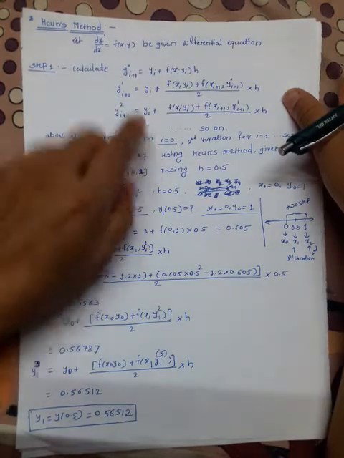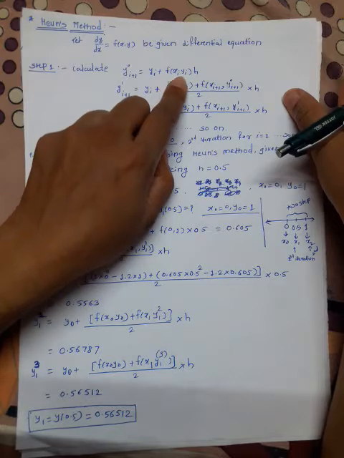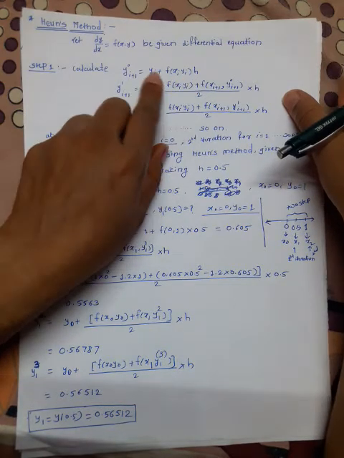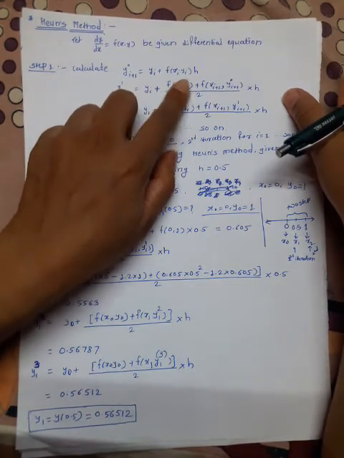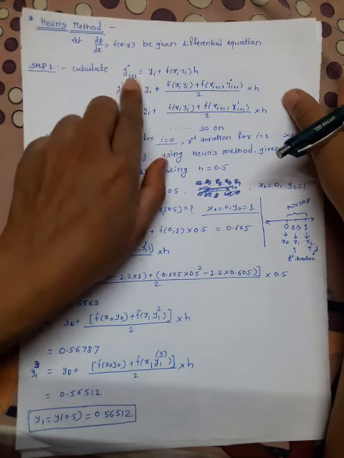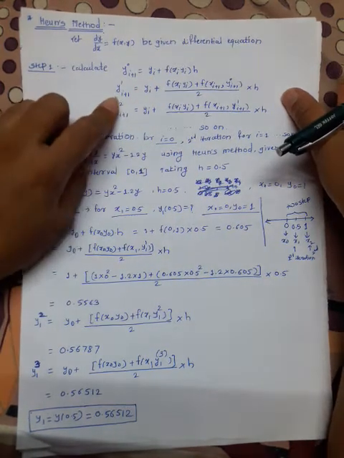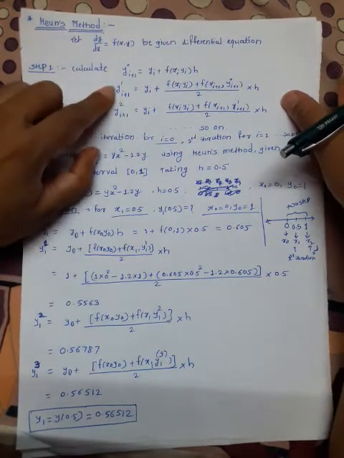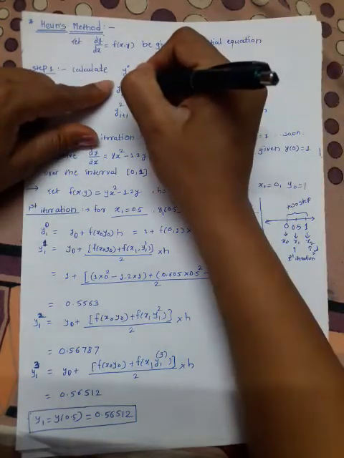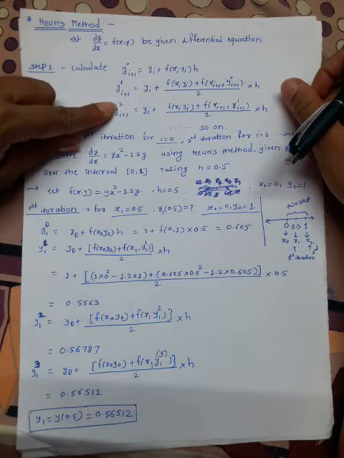The first iteration for i is equal to 0 is yi plus f of xi, yi into h. Okay, this is Euler's method first formula. In this Heun's method, they used the first step as the formula for Euler's method. Now go on increasing these iterations. y first, this is 1. It is not dash, it is first. It is 0, it is 1, it is 2.